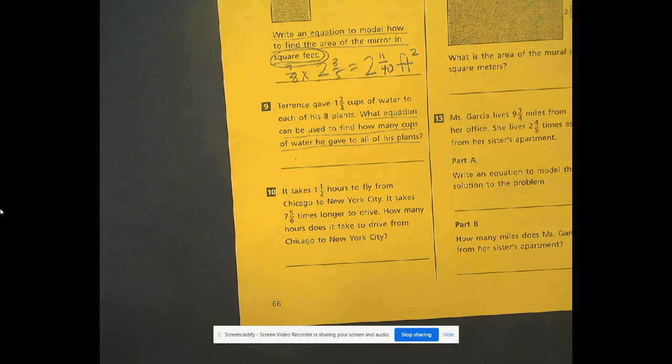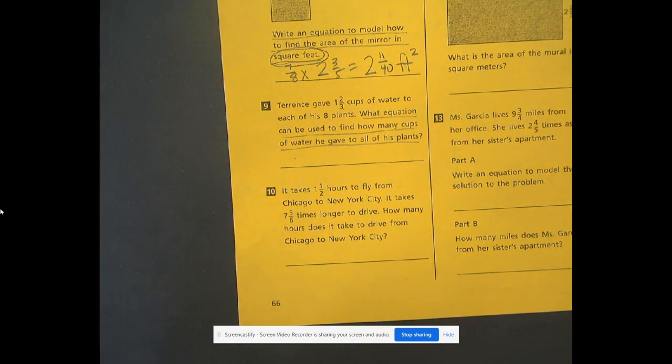We're going to add, subtract, multiply, or divide? Nick? Oh, okay. So that's what my brain first did, because it feels like he's giving out his water. But did it say that he gave only 1 2/3 cups to 8 plants? Or he gave 1 2/3 cups to each of his 8 plants?